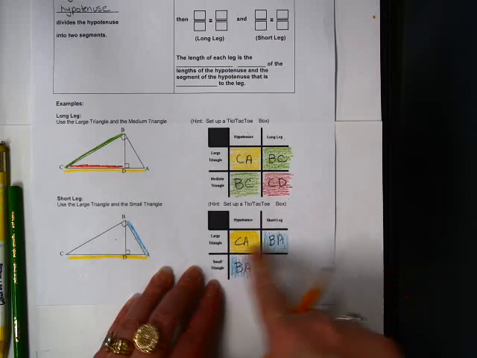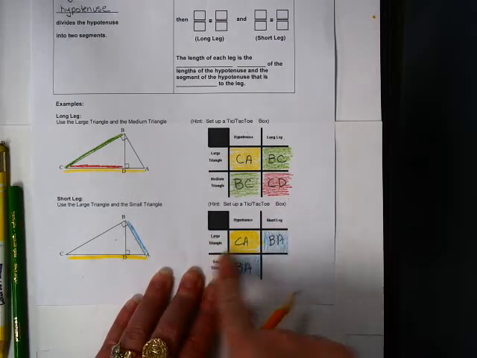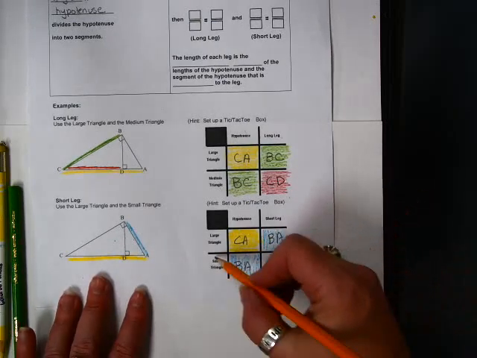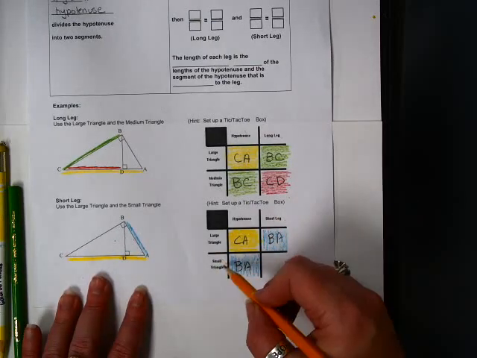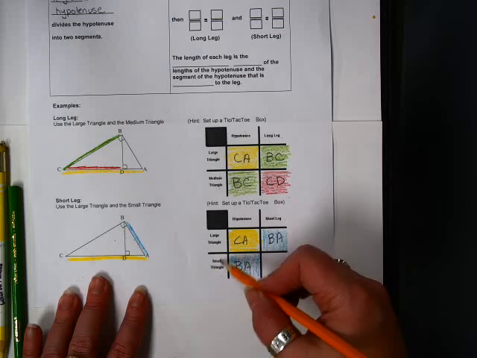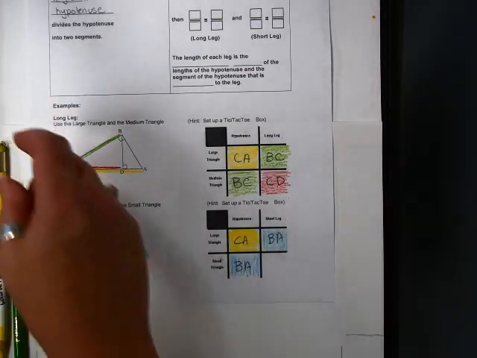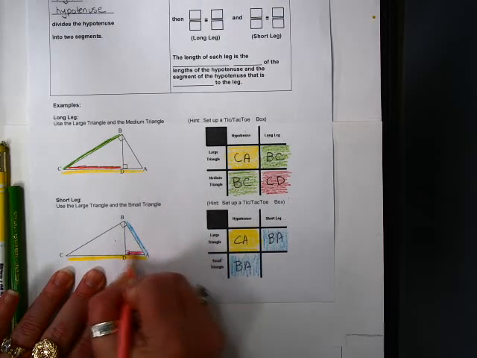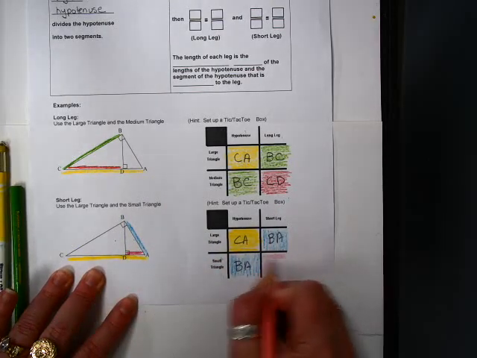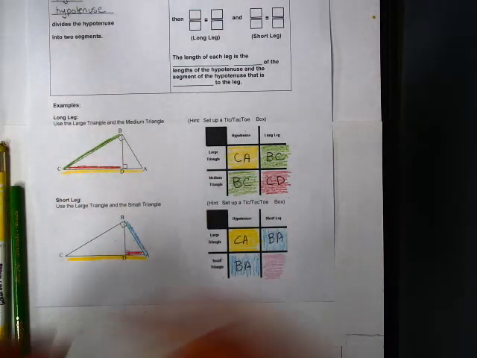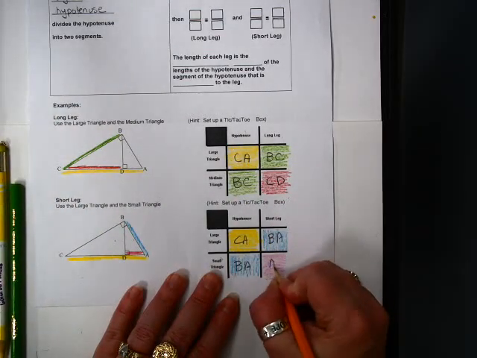Now check it. Is the short leg of the large triangle BA? Okay, so it works. Now, what is the short leg of the small triangle? That goes here. So we're going to need a different color for that one. So I'm going to choose pink for that one. That's going to be AD.